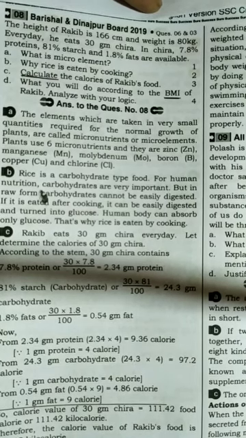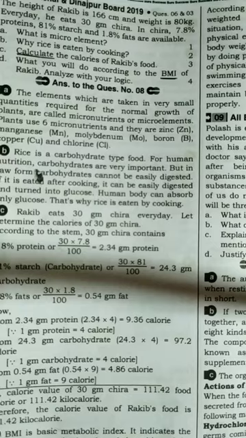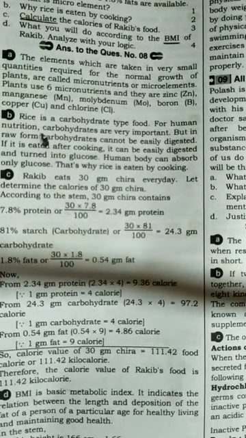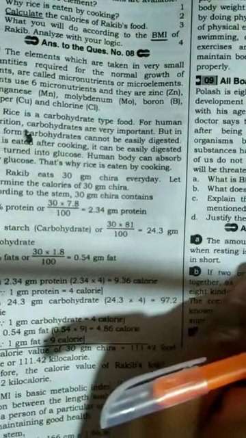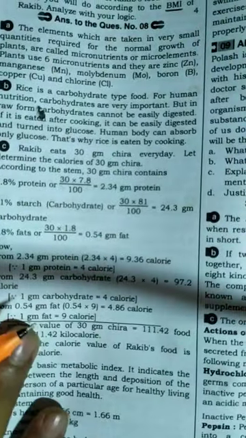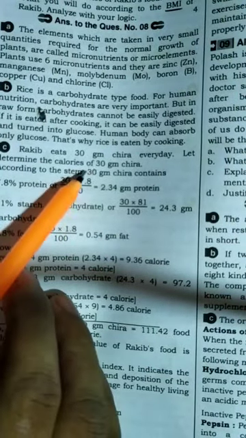Third question, calculate the calories of Rakib's food. Rakib's food is chira. Rakib eats 30 gram chira every day. Let's determine the calories of 30 gram chira.